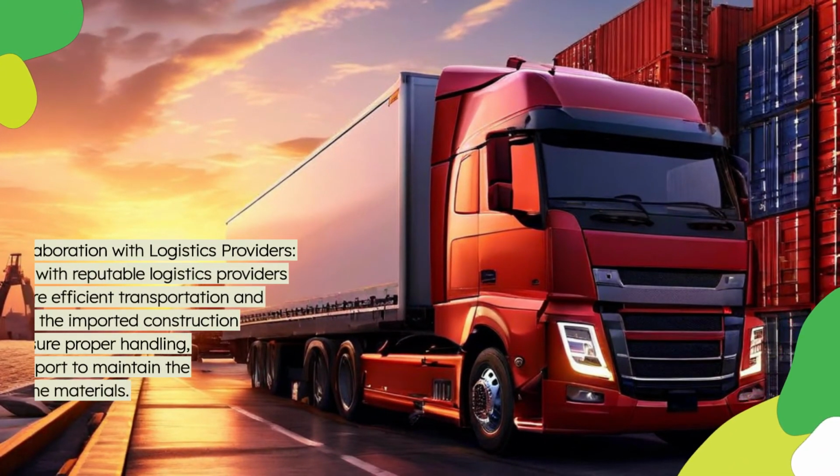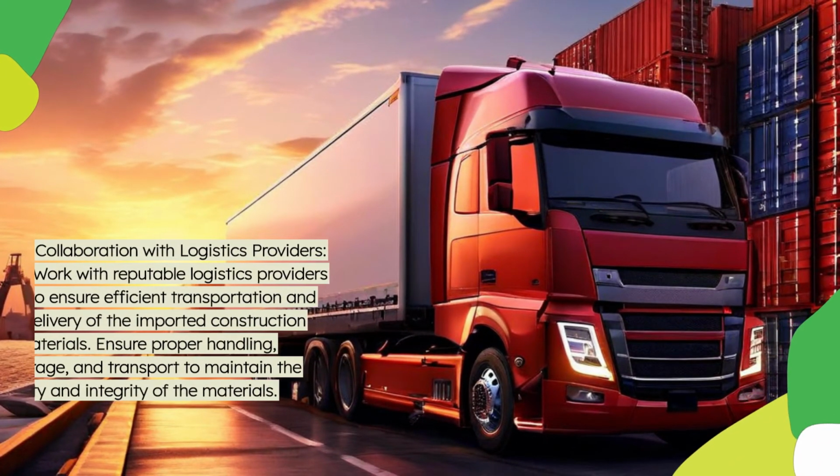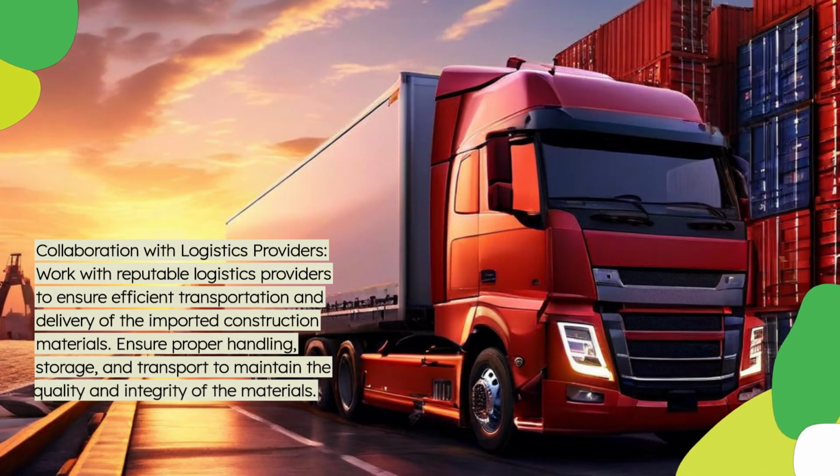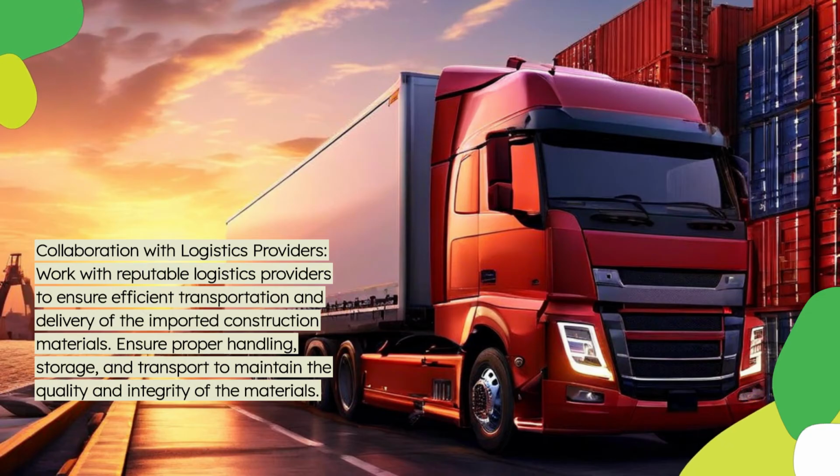Collaboration with logistics providers. Work with reputable logistics providers to ensure efficient transportation and delivery of the imported construction materials. Ensure proper handling, storage, and transport to maintain the quality and integrity of the materials.